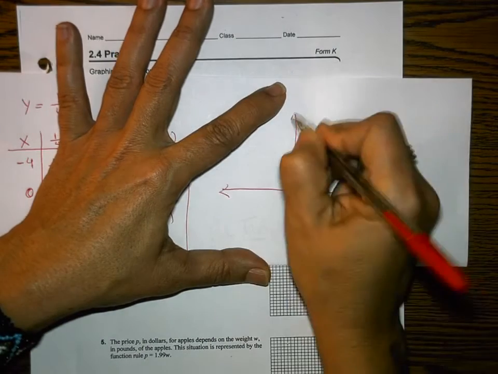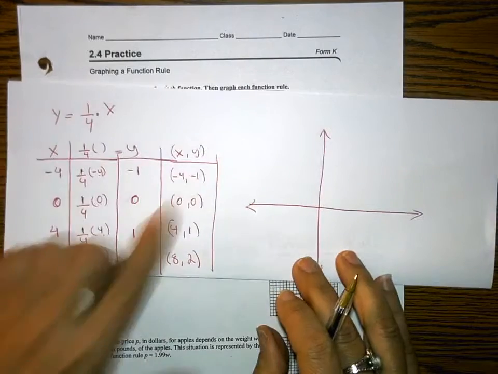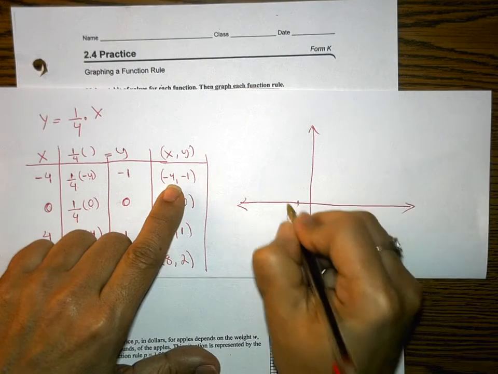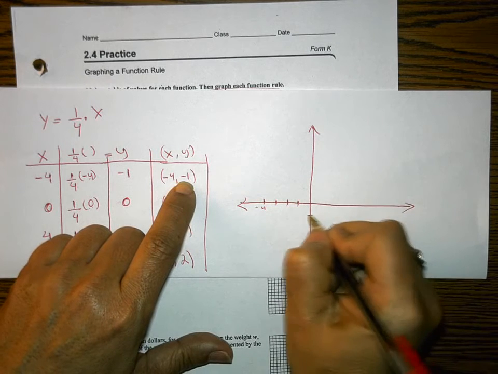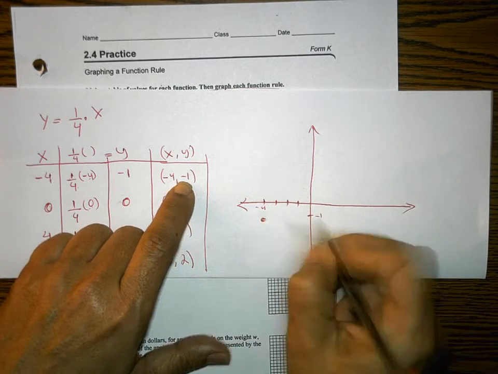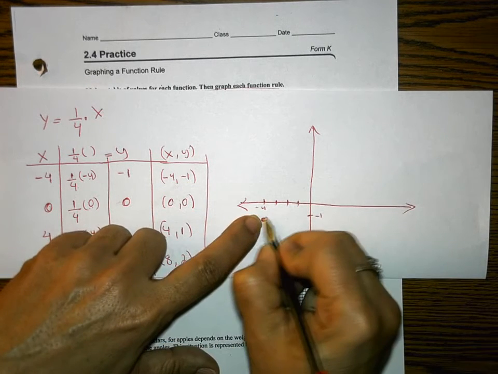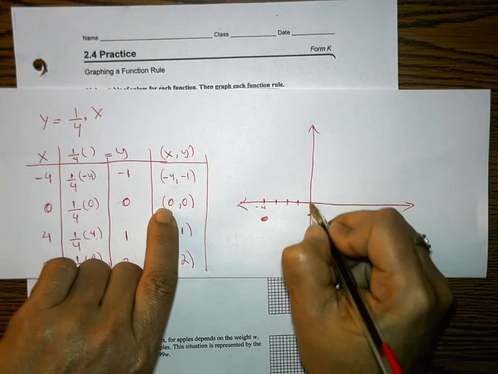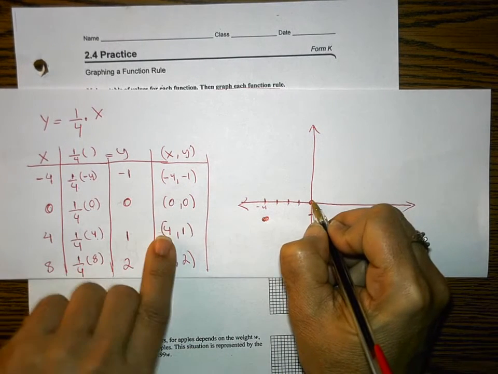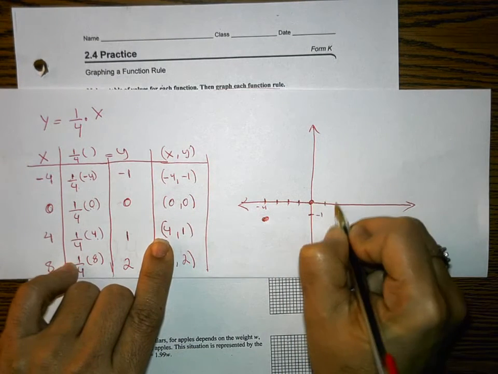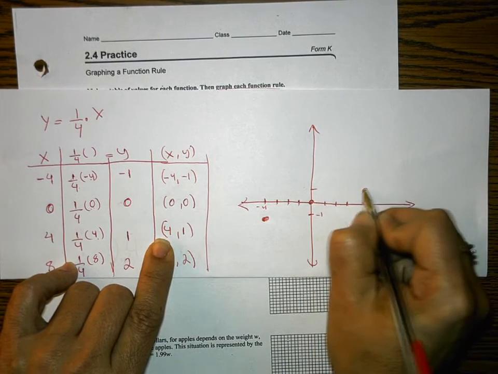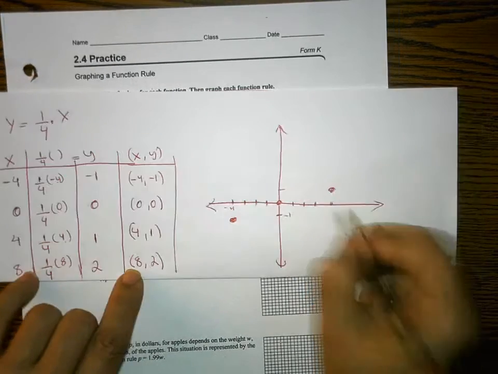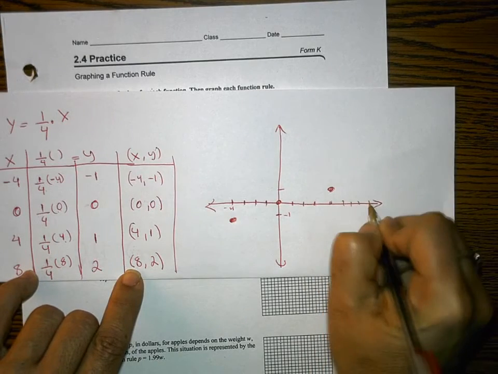Okay? All right, so let's see here. -4. 1, 2, 3. Here's -4. But we're going to drop down to a -1 here. So there we go. -4, -1 matches up right here. 0, 0 is right here. And then x equals 4. 1, 2, 3, 4. But we only go up to a 1 on the y value. Right there. And 8: 4, 5, 6, 7, 8. We would go up to a 2.